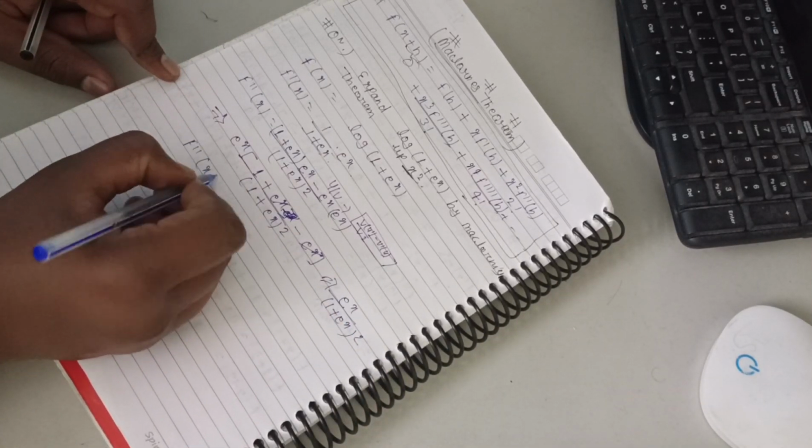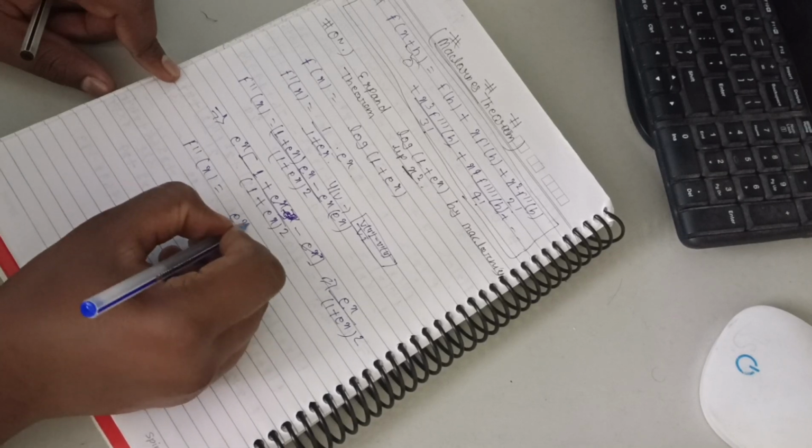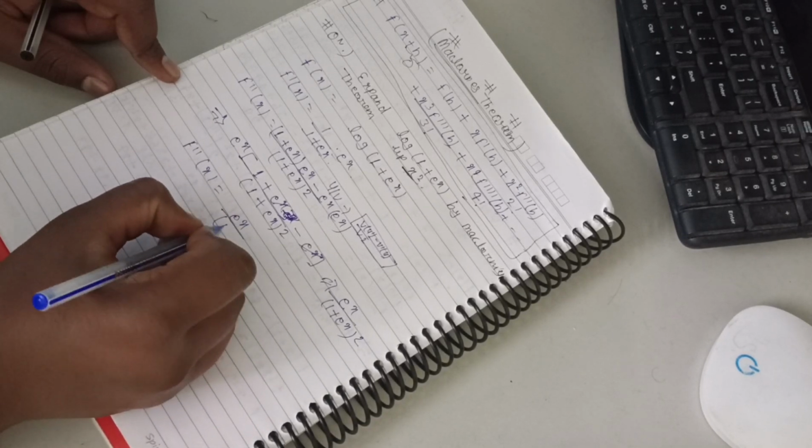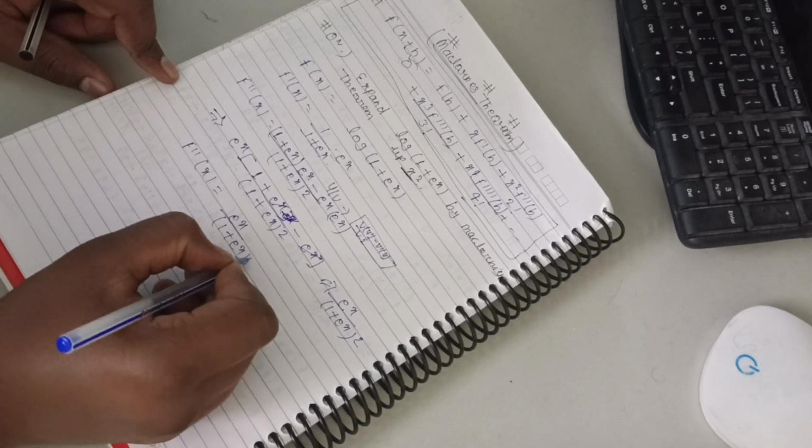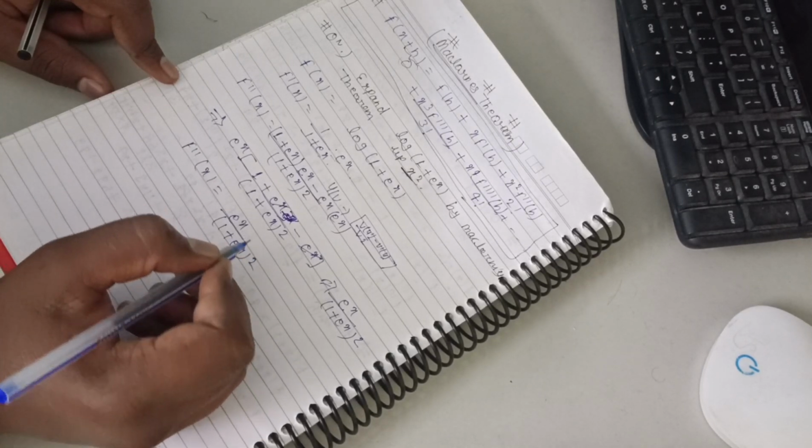Okay, f double dash x is equal to e to the power x upon 1 plus e to the power x whole square.